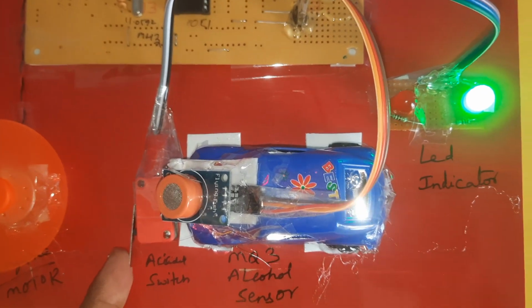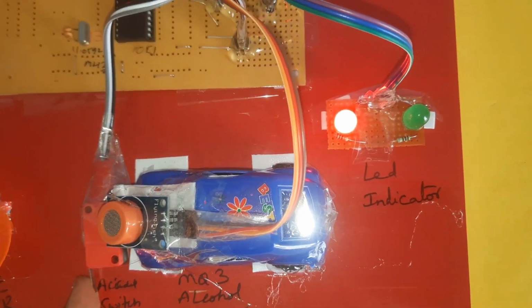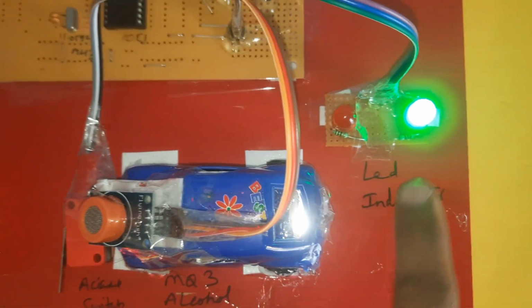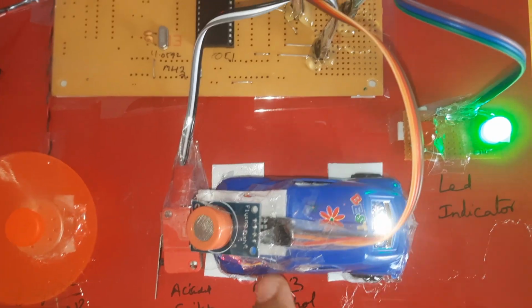So the accident switch: if an accident occurred, red LED on, green LED off, alarm on, engine off. If there is no accident, red LED off, alarm off, green LED on, engine on. The MQ3 alcohol sensor is connected to port 2.